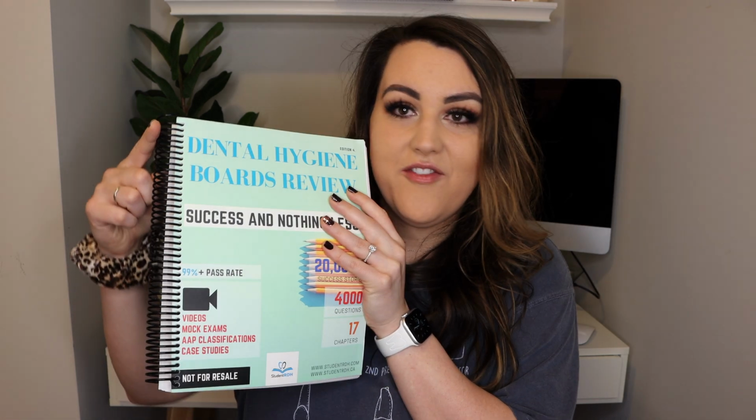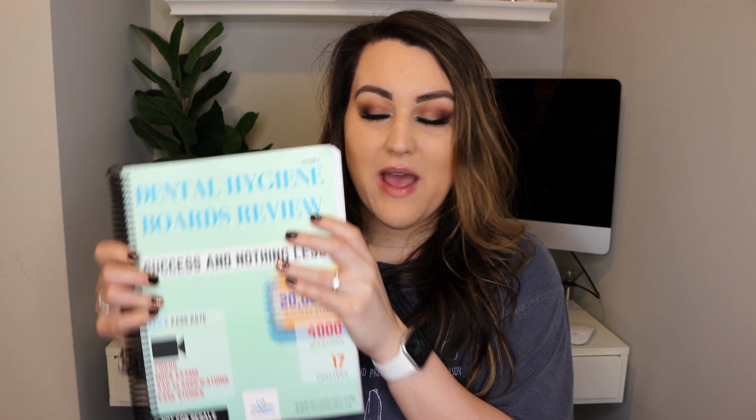I definitely used it. I read it cover to cover, and I definitely think that it was a super useful resource if this is how you learn. So this is Student RDH's new book, and I love, because my book from last year was not spiral bound, so I love that this is spiral bound. So let me cover what you get with Student RDH.